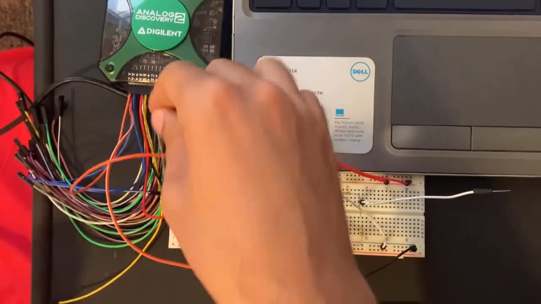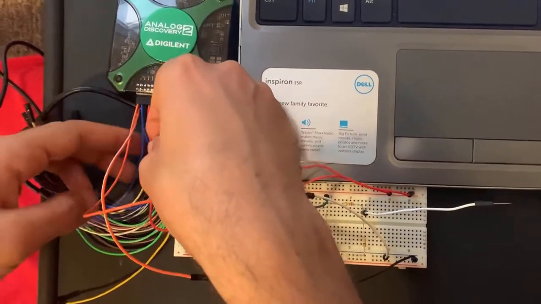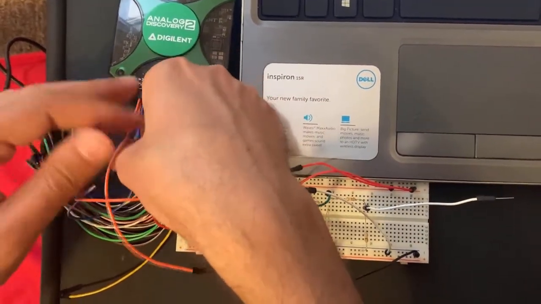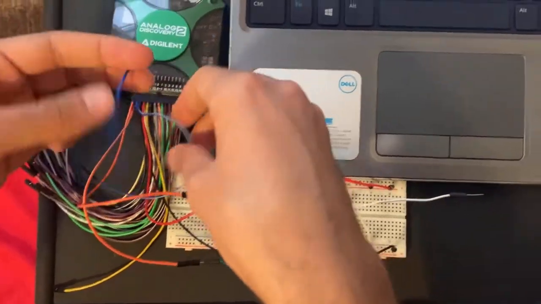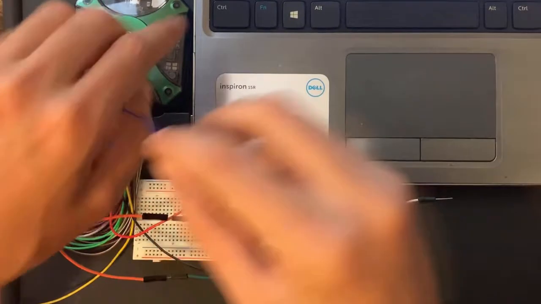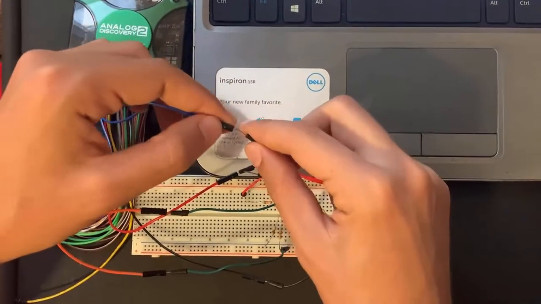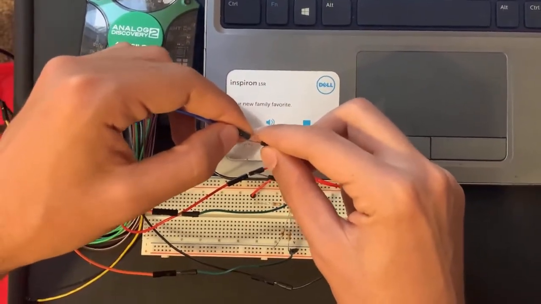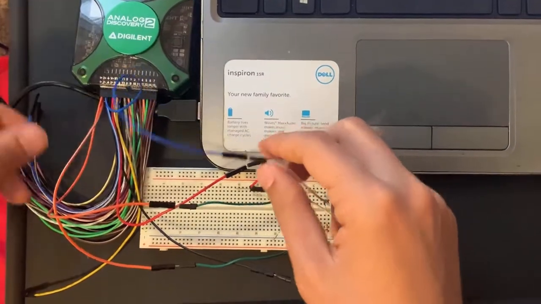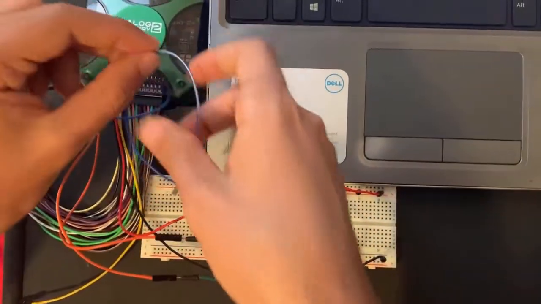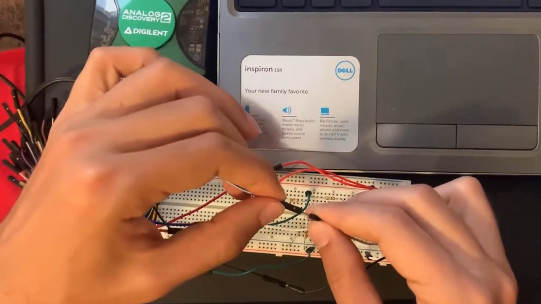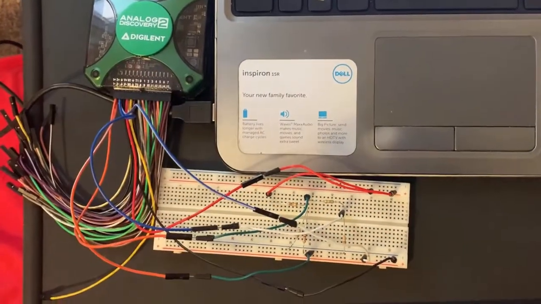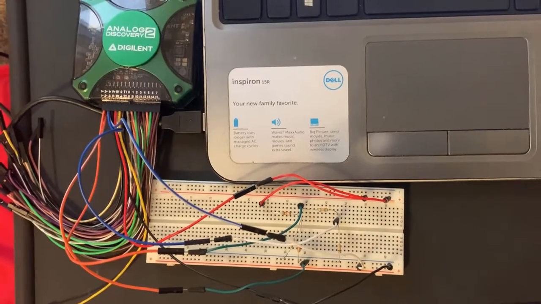I'm going to use channel 2 to measure V2, so one wire here to V2, and the other blue wire to the common ground. Okay, so now we have finished our connections to the AD2.